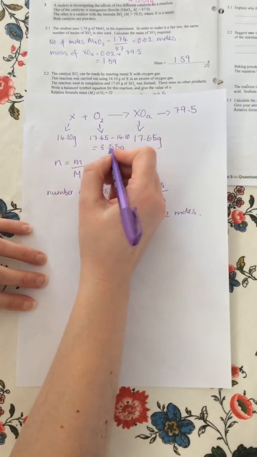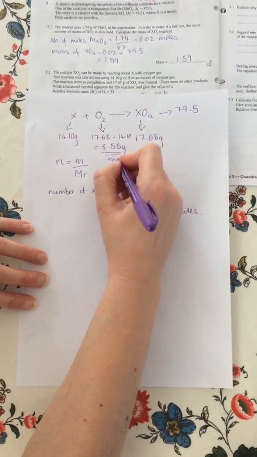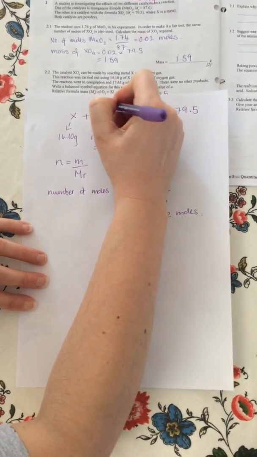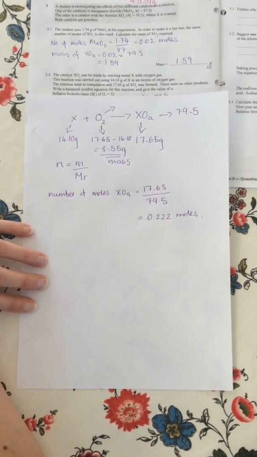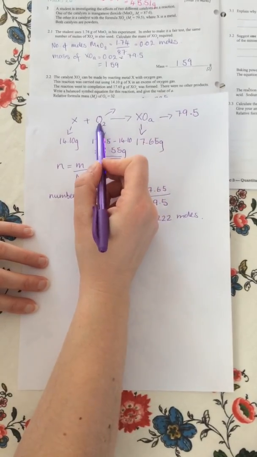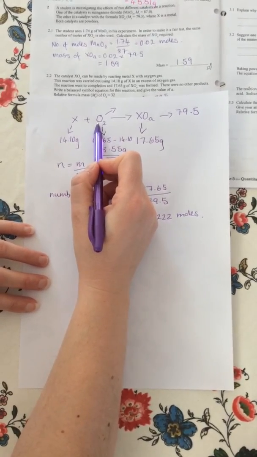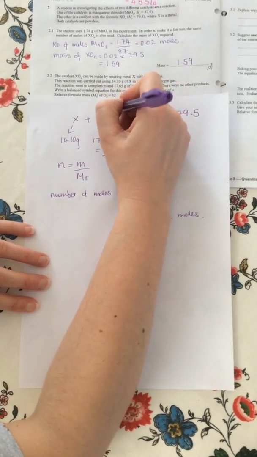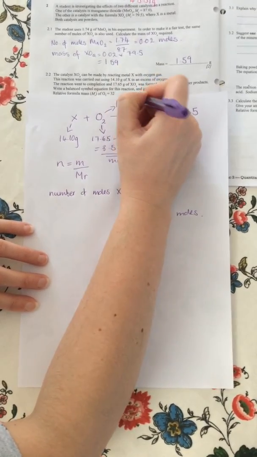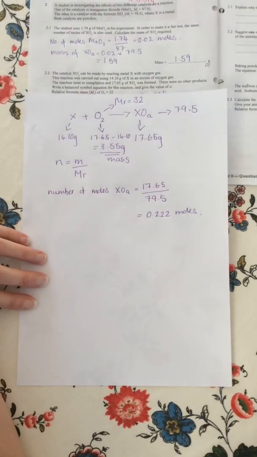Now we know the mass of oxygen. We can also work out its MR. Remember, oxygen has a relative atomic mass of 16. We've got 2 of them, so our MR of oxygen is going to be 32.